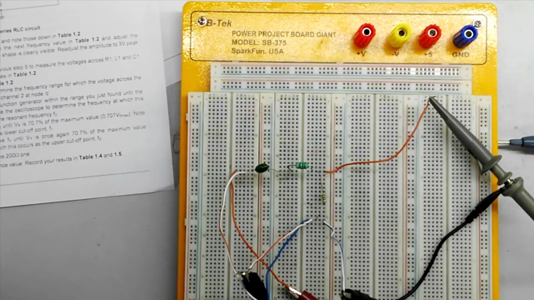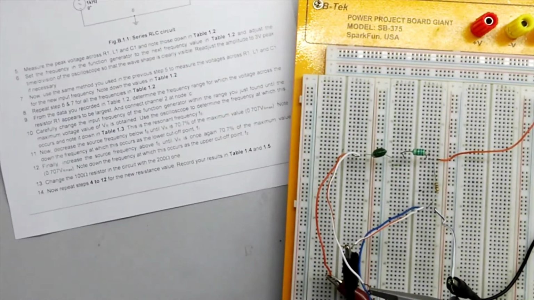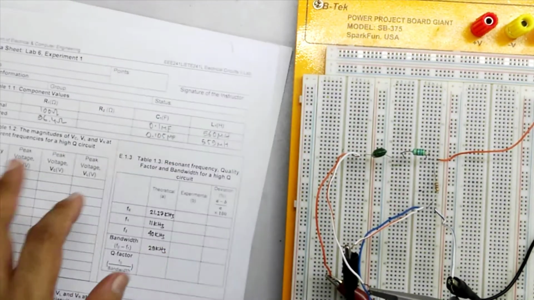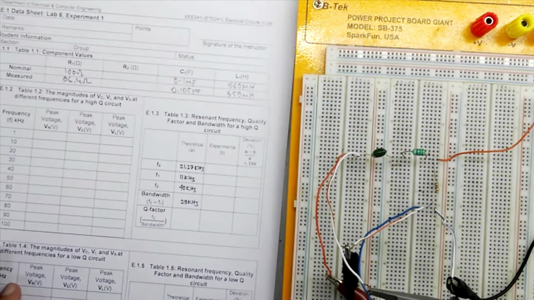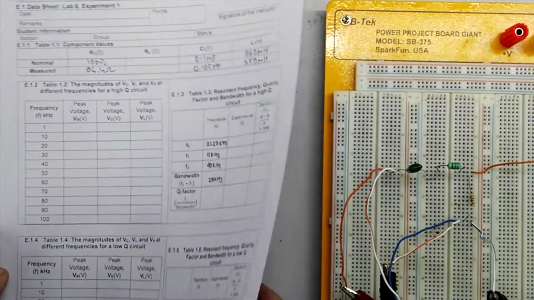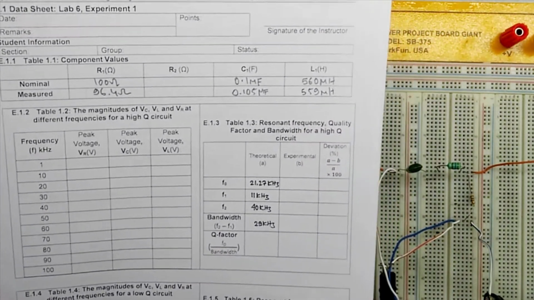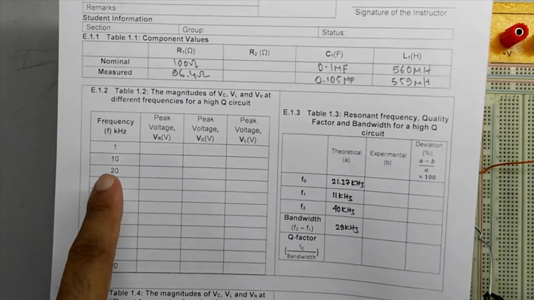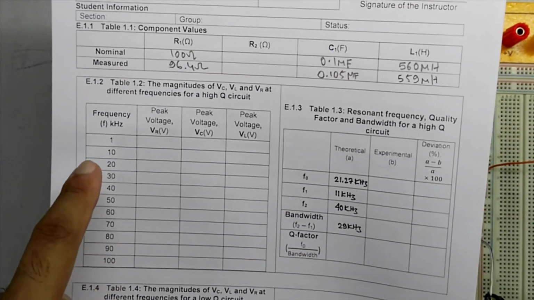So now we can start taking the readings from our oscilloscope and record them here. For this experiment, we are going to keep changing the frequency.